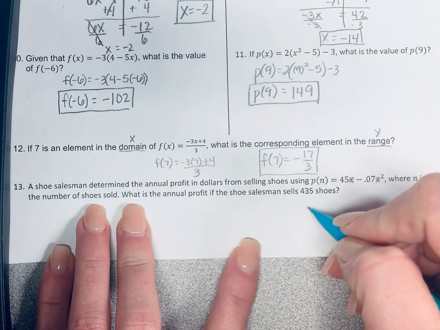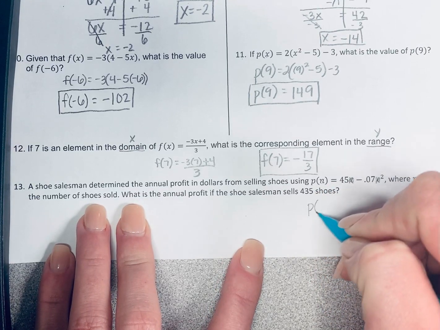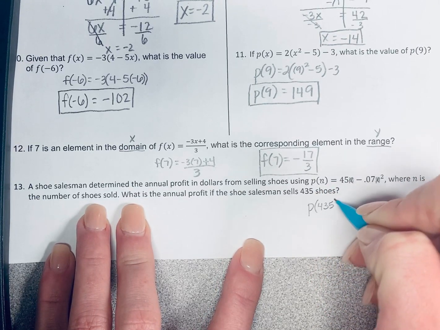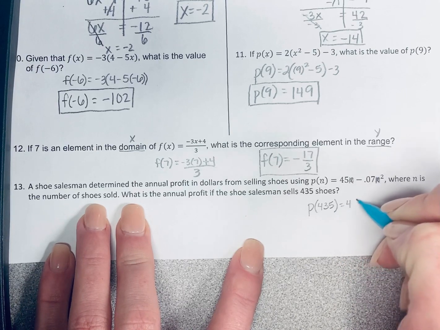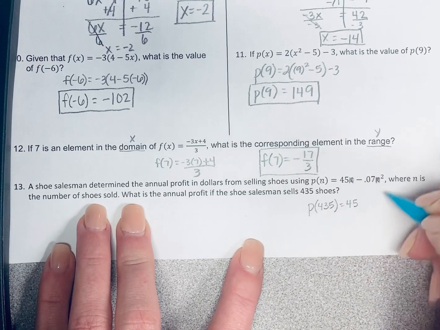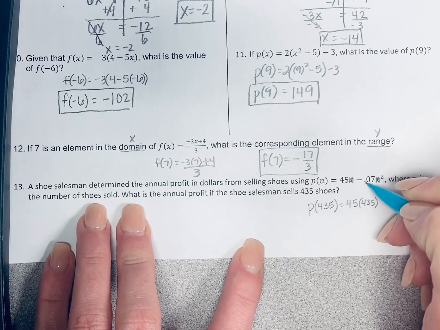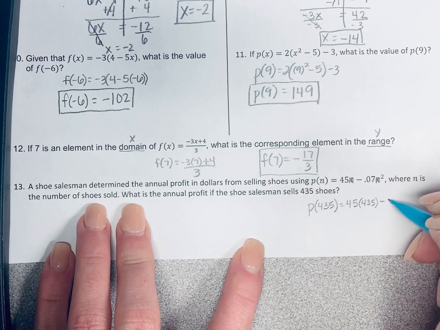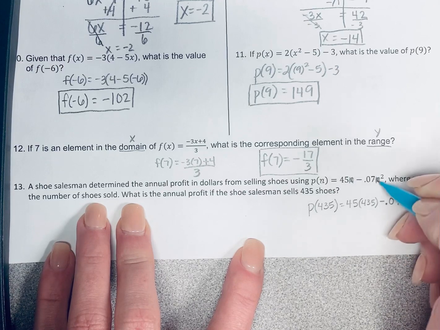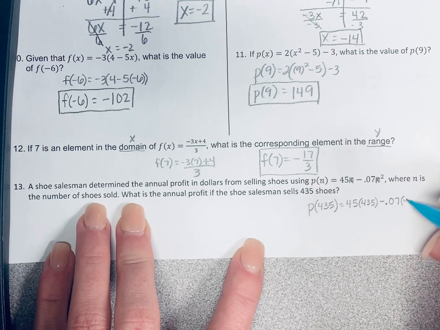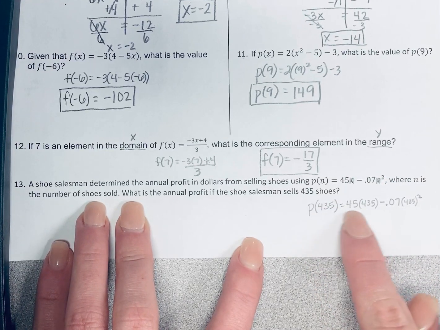So let's try that. We'll say P, we're gonna plug in 435 right there, equals 45. I see another n right there, so I'm gonna plug it in again, in parentheses, then minus 0.07. See another n, so parentheses, 435, and then I see a squared. Okay, here's my equation.